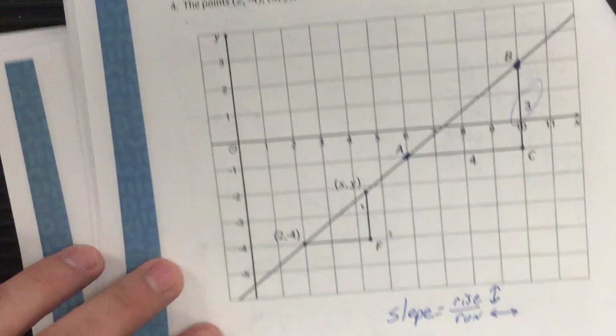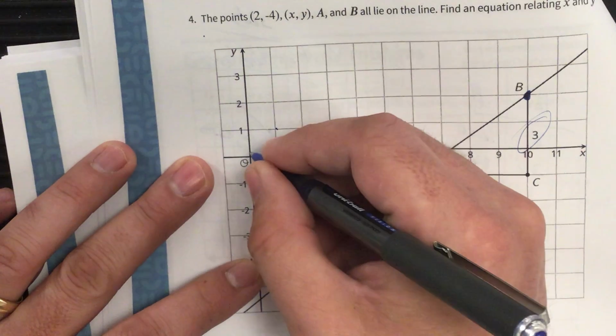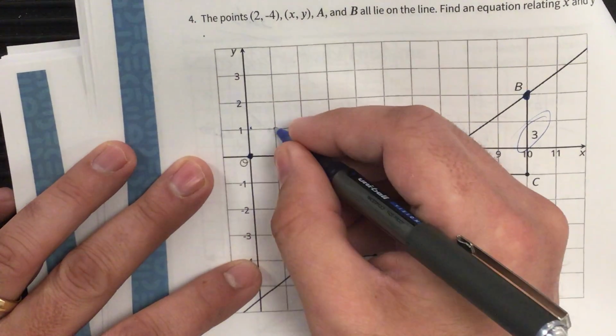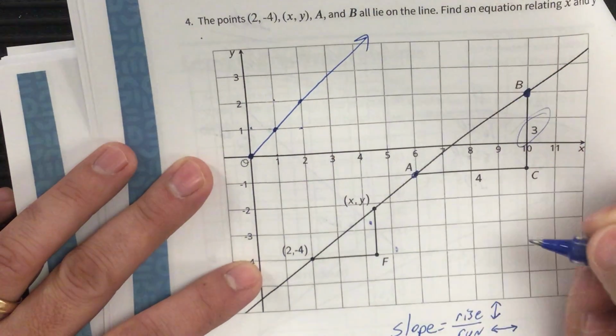So just kind of an idea what that would look like. That means for every 1 you go up, you go 1 to the right. So if we started right here, up 1, right 1, up 1, right 1. Here's what a slope of 1 would look like.